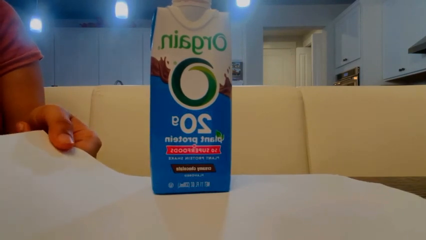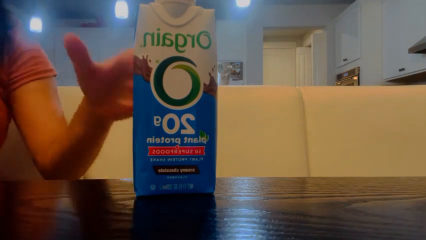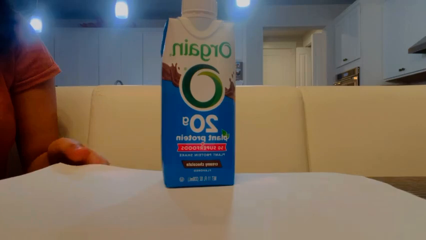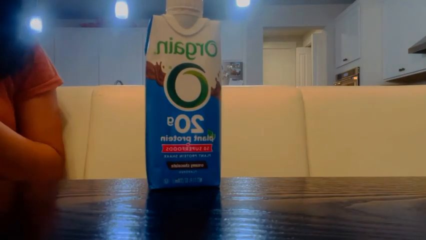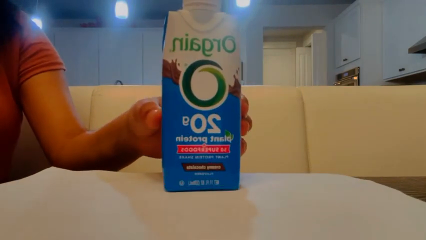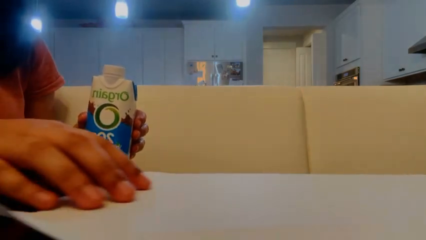3, 2, 1. And obviously, the protein shake did move just a little, but in a perfect world where I pulled hard enough, it wouldn't move at all. Even in this case, it barely moved from its original place, and it definitely didn't move with the paper. Why is that? Well, the science behind this experiment is inertia.